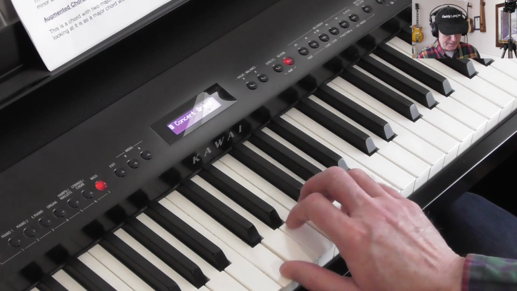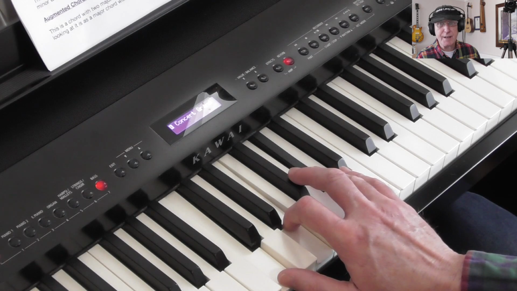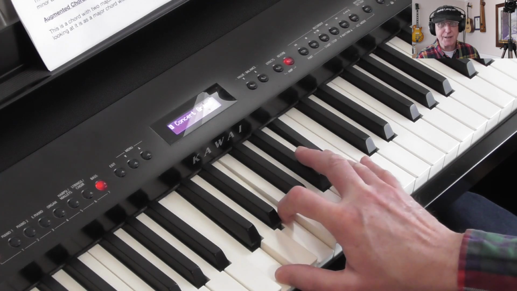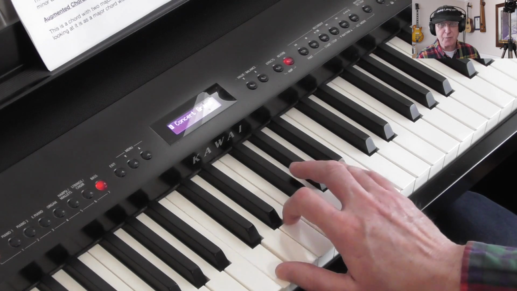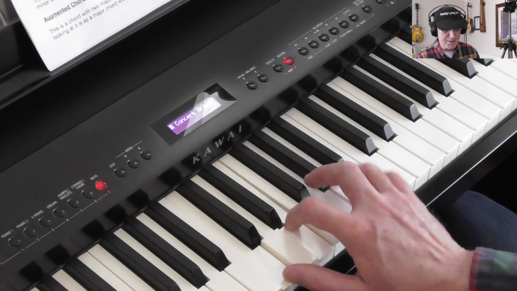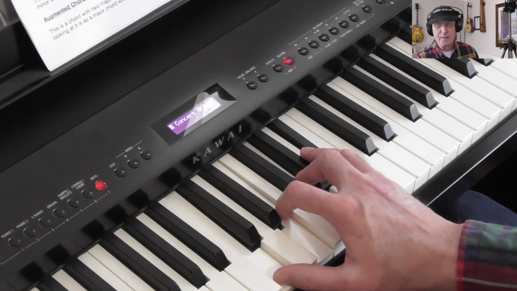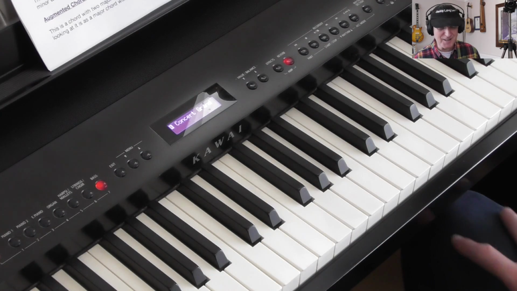Buddy Holly song. Oh, there you've got C major chord, C augmented chord, C 6th chord, C dominant 7th chord. Raining in my heart, in case you didn't recognise it.